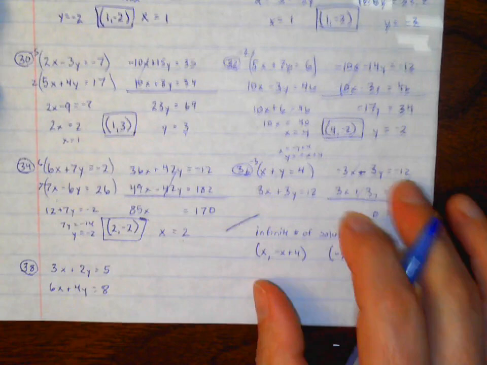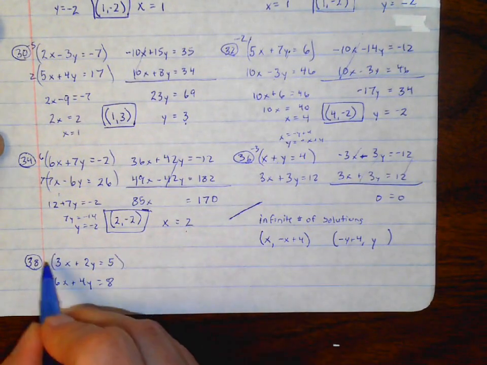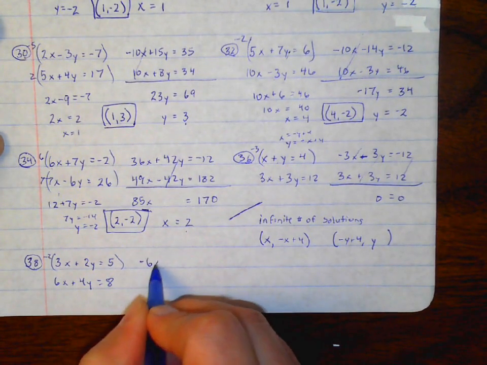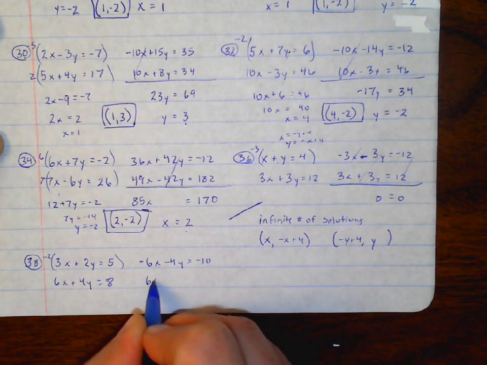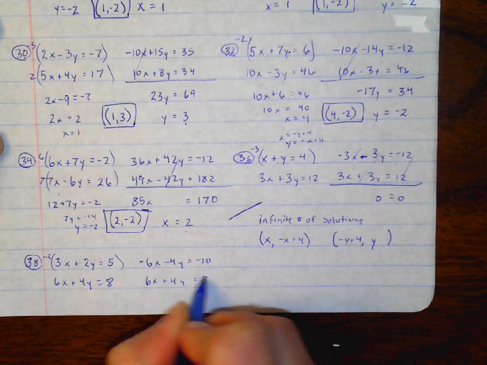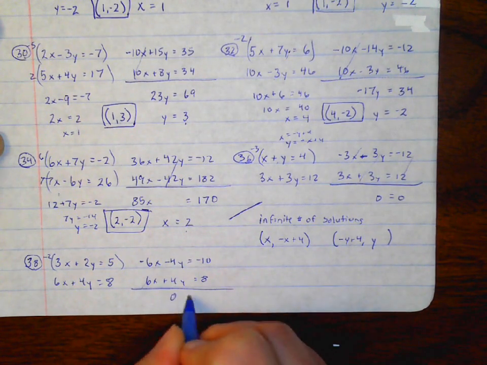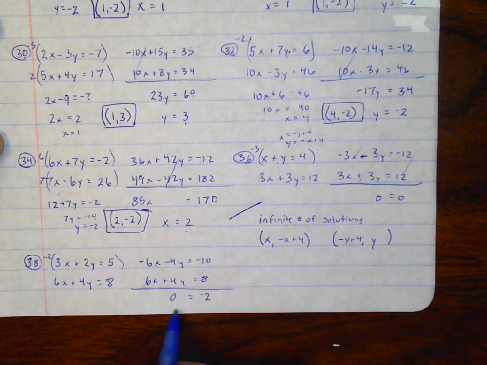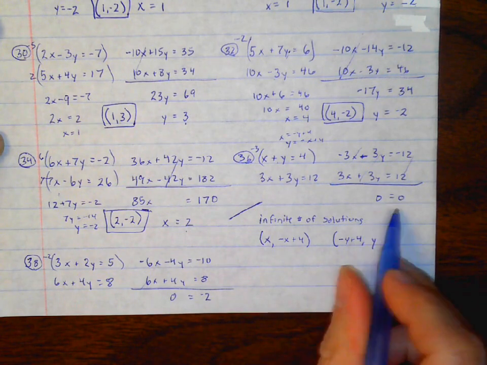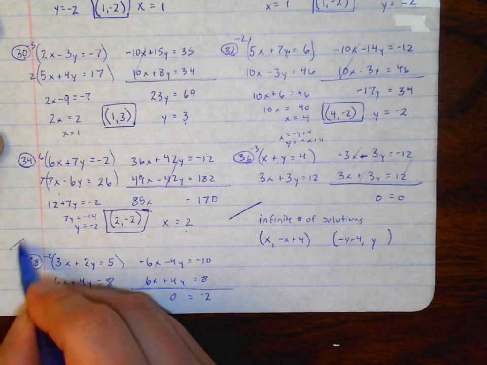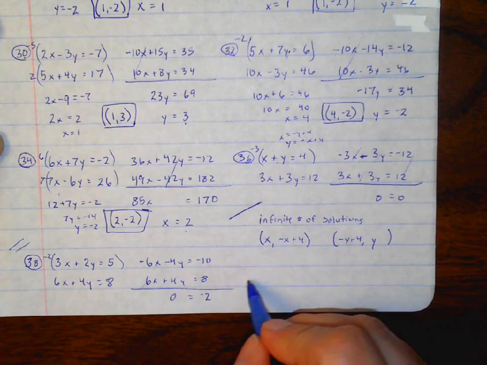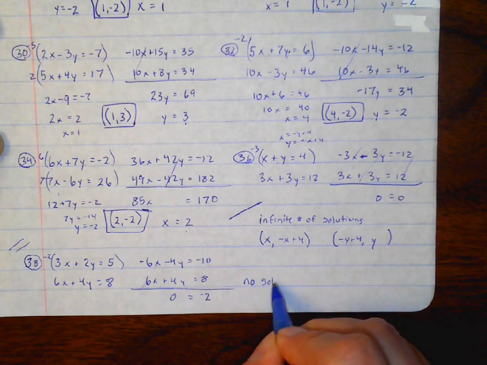Number 38, if I multiply this by negative 2, negative 6x minus 4y is equal to negative 10, and 6x plus 4y equals 8. Okay, so eliminate, and you get 0 on this side, equals negative 2. Okay, so notice it's not 0 equals 0, there's an infinite number. This is inconsistent. So this would be two parallel lines to each other. Therefore, there is no solution.